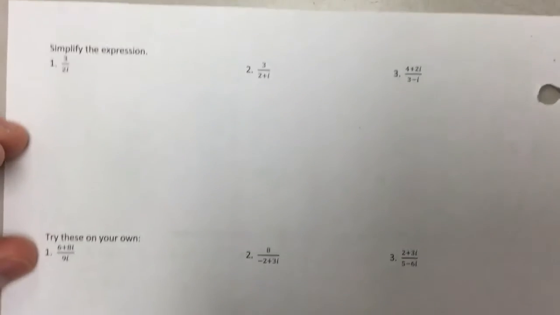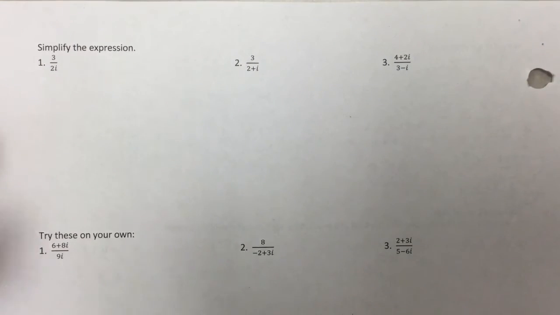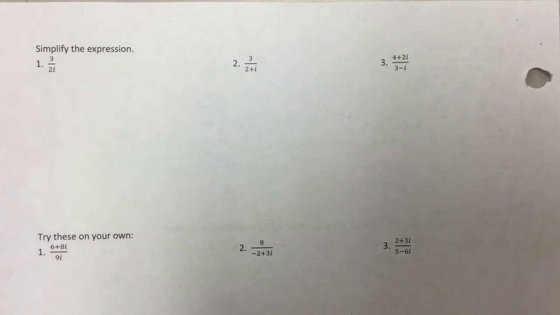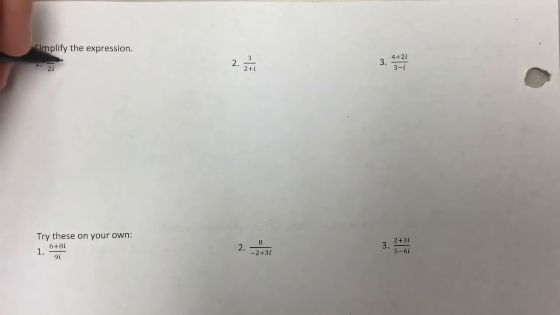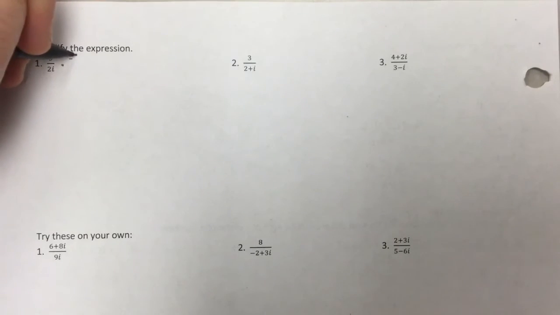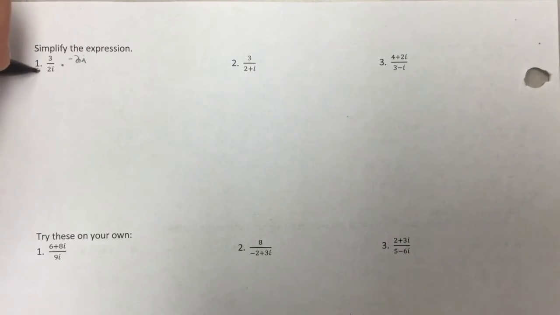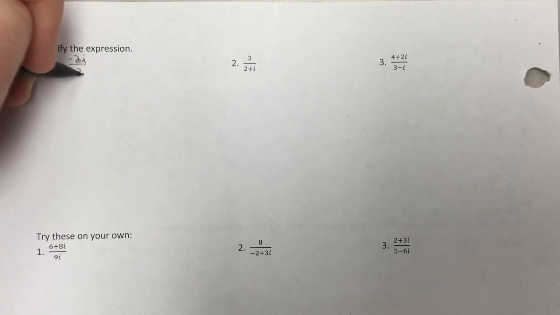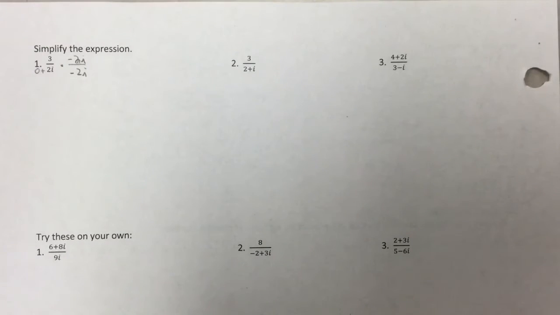So we see some examples here. So I have 3 divided by 2i. There's no real number part of this, or the real number part is really a 0, if you think of it that way. So the complex conjugate to this would just be negative 2i, because this is like 0 plus 2i, and then we would write 0 minus 2i. So really we're just multiplying by negative 2i, top and bottom.